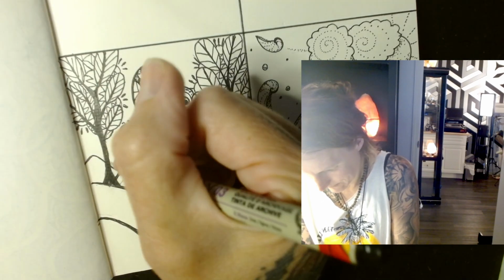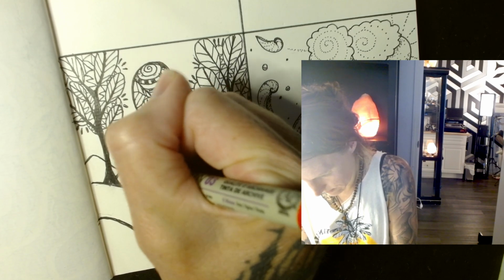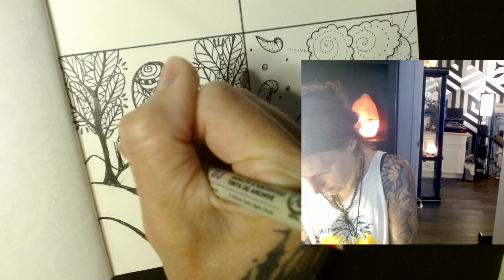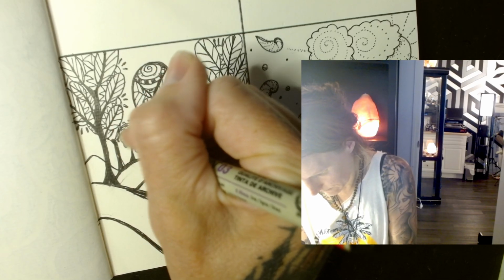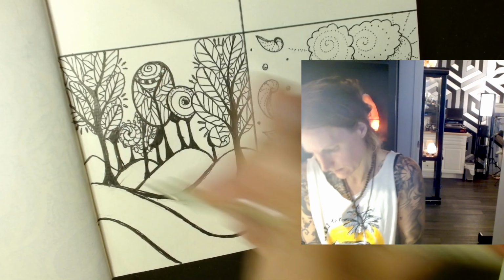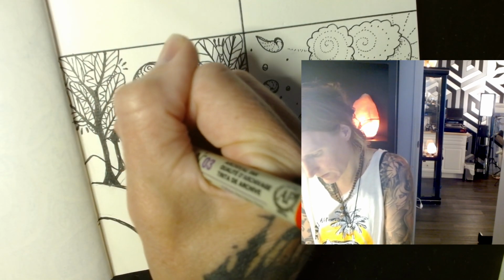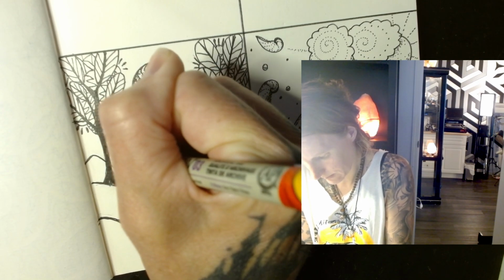Why not? Draw another one over here. This really is just scribbling and hoping that it turns out to look like something.